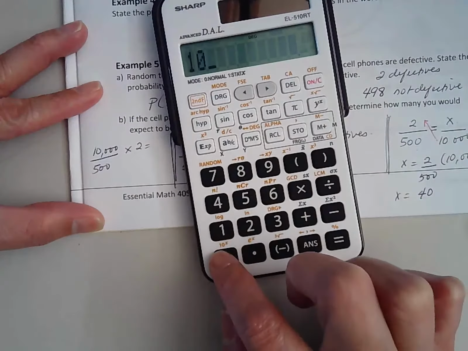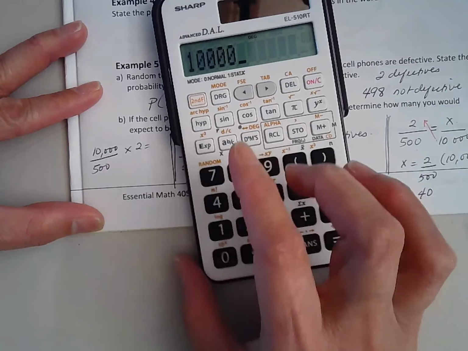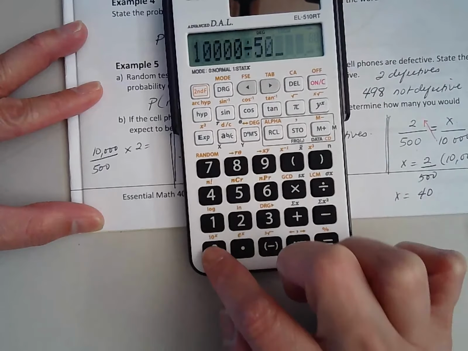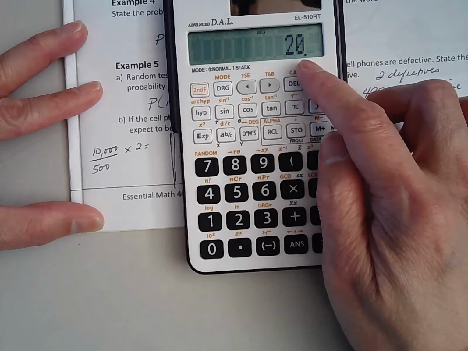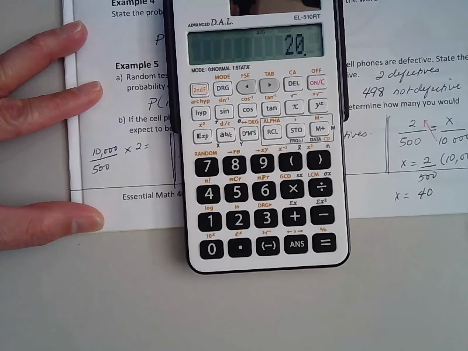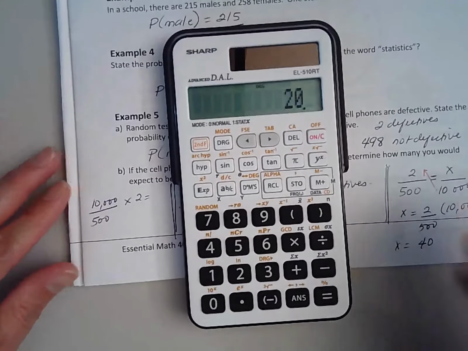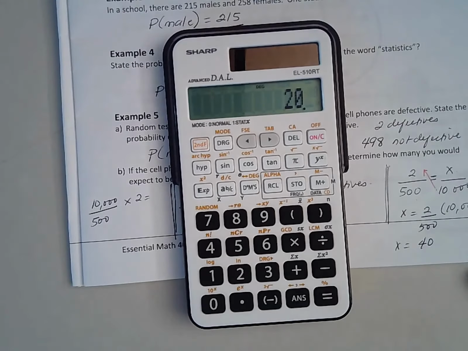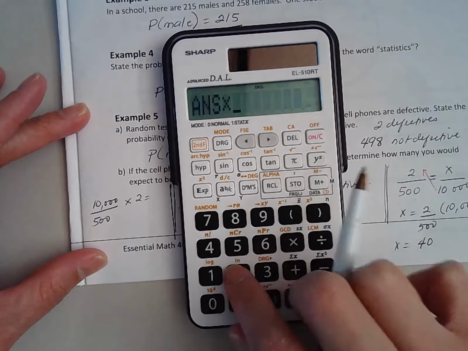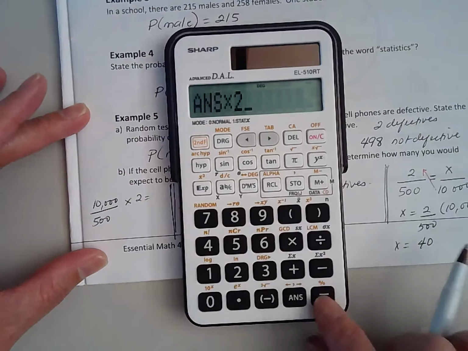So 10,000 divided by 500 means there are 20 batches of 500. If you have 10,000 and you put them in batches of 500, then you're going to have 20 batches of 500. In each batch, 2 are defective, so times it by 2. So 40.